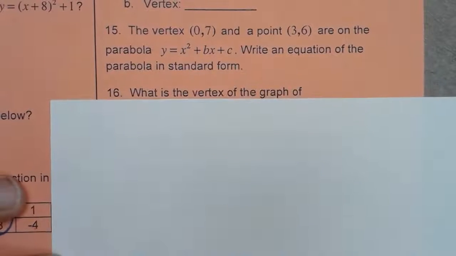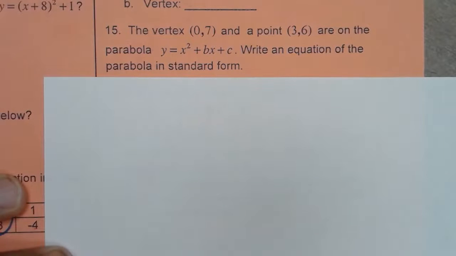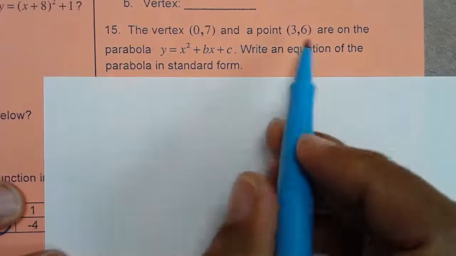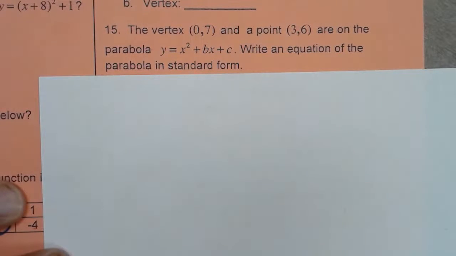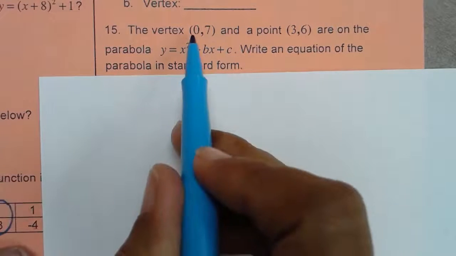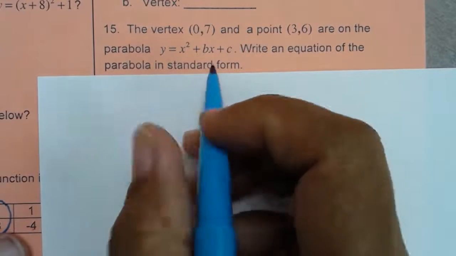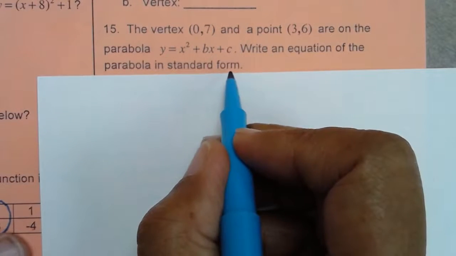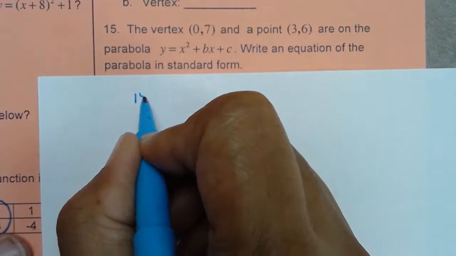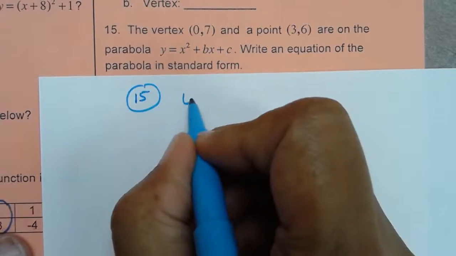All right, and then number 15 asks you, they tell you that the vertex is 0, 7, and a point on the parabola is 3, 6. And write an equation for the parabola in standard form. Okay, so on number 15, the first step is to use this vertex. I'm going to write it in vertex form first, and then multiply it out to be standard form.